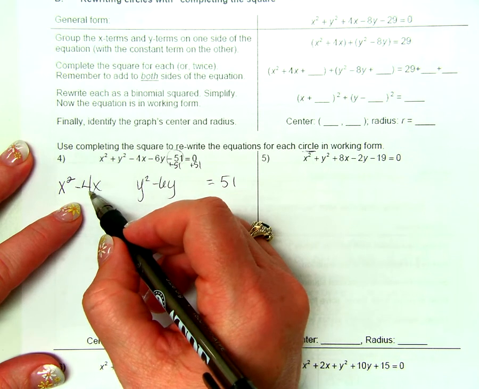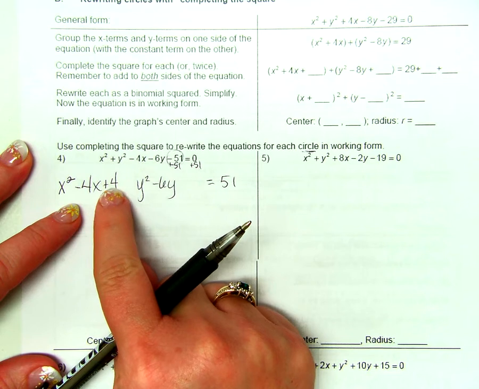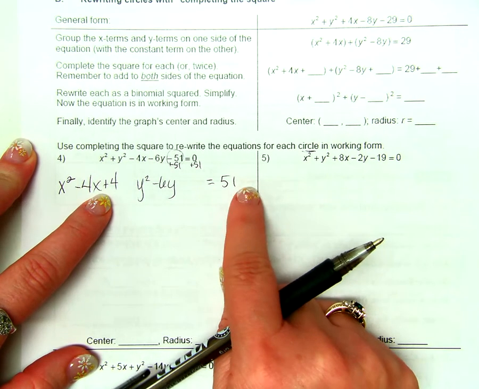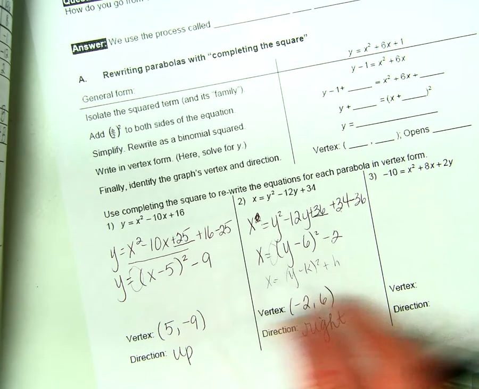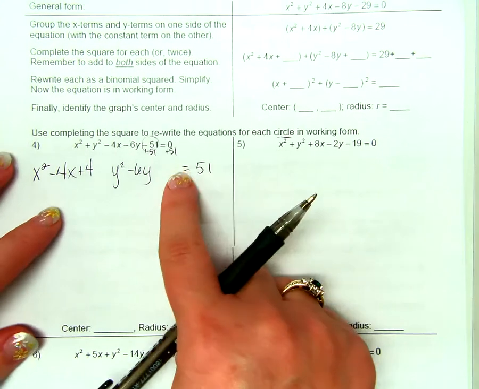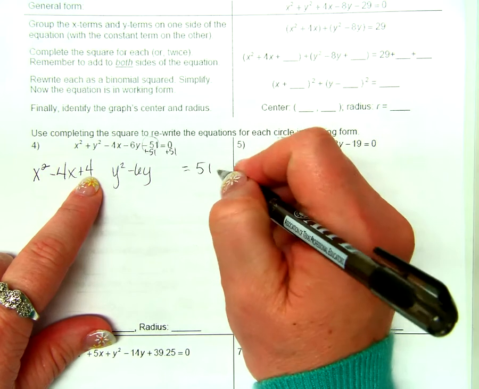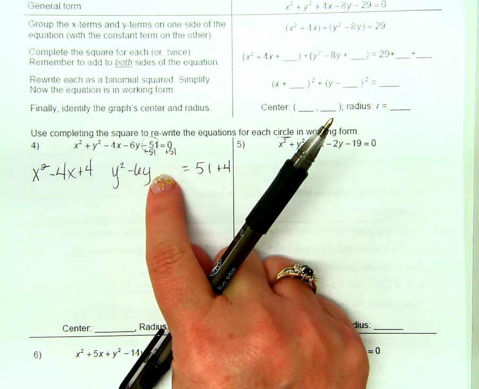Divide this term by 2 and square it. Plus 4. But here's the deal, guys. If I add 4 on this side, I have to add 4 on this side. Remember with parabolas, we were working all with the same side of the equal sign, so I added 25 and subtracted 25. Do you remember that? With circles, ellipses, and hyperbolas, I'm working with two different sides of the equal sign. So if I add 4 here, I've got to add 4 here, don't I? Yes? Okay, so what goes in this space then?